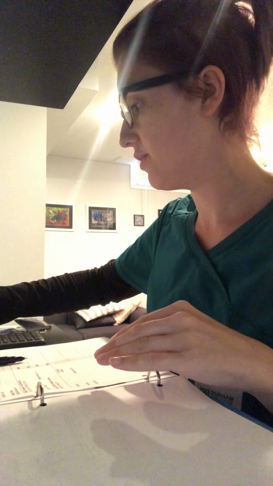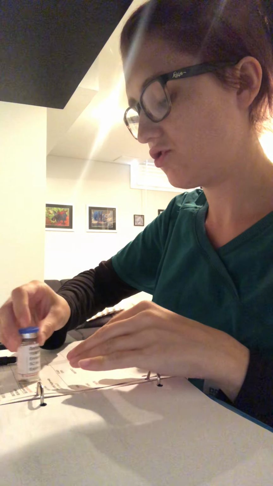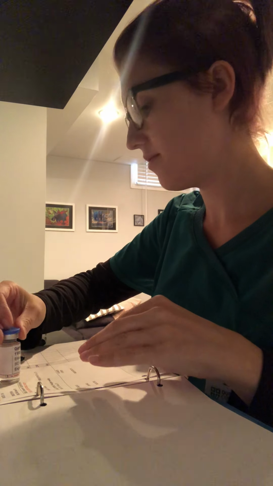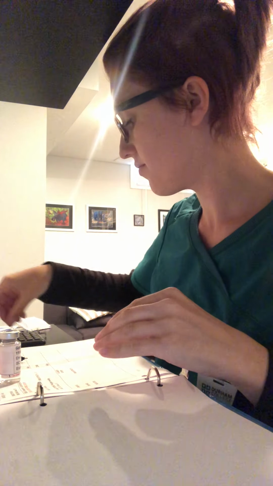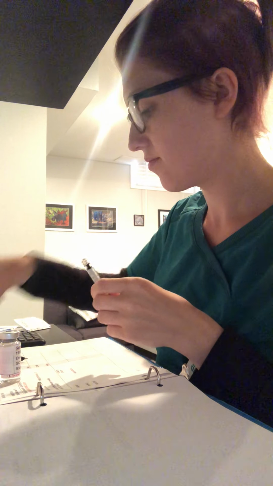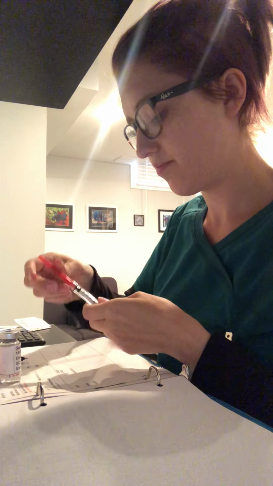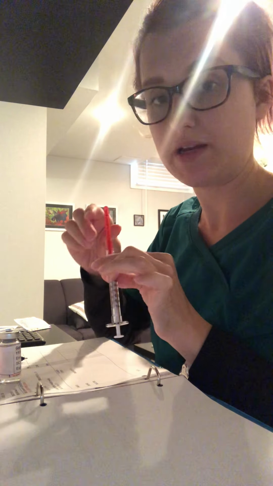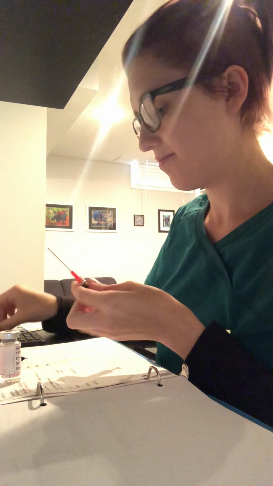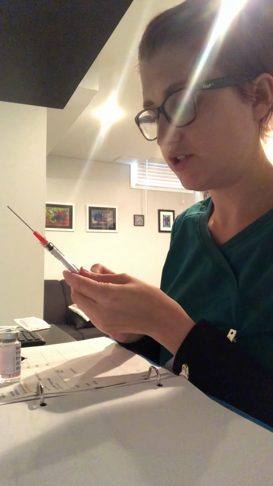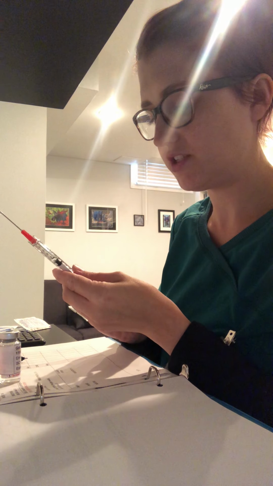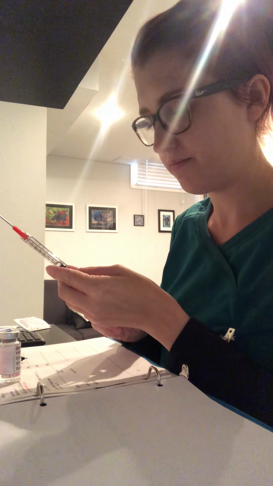So now I'm going to draw up that. Using my blunt filled needle, I'm going to inject 0.75 milliliters of air first into the vial.